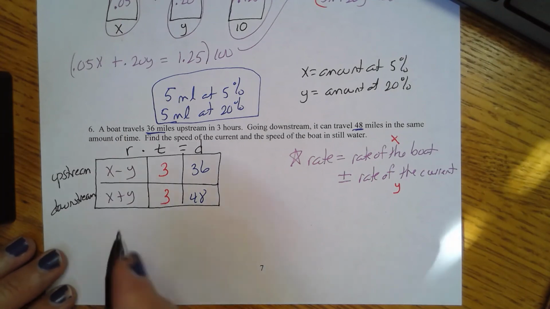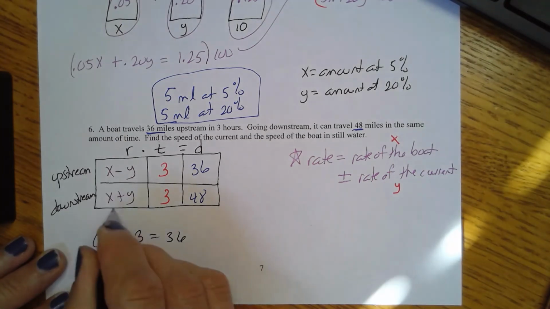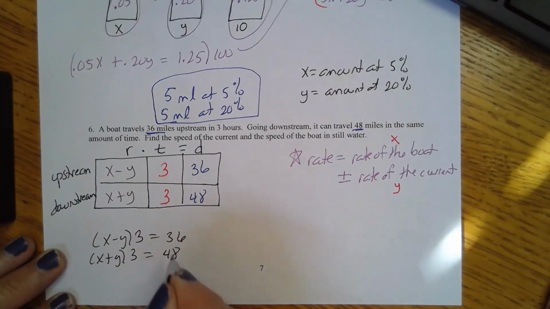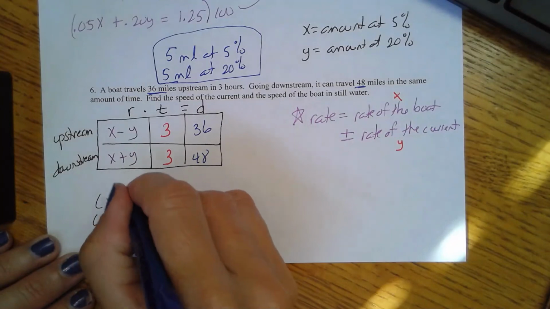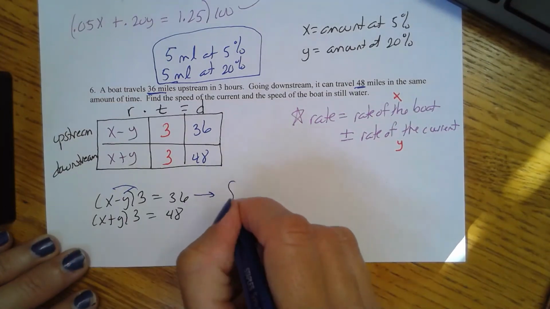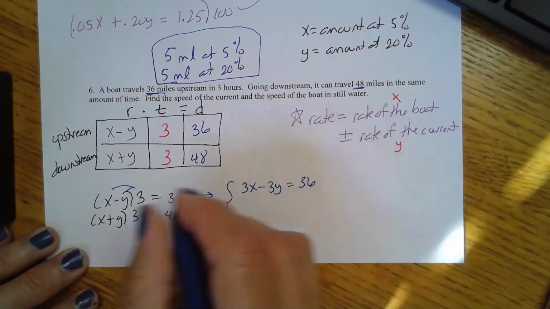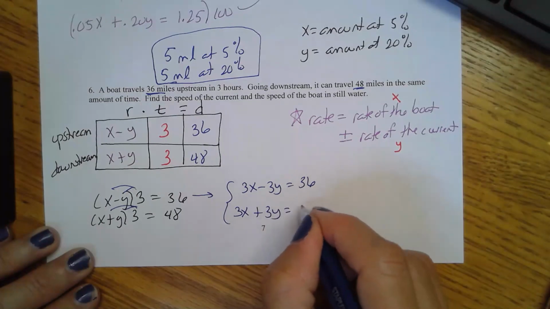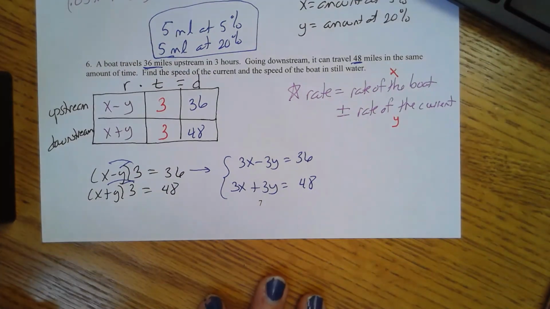So X minus Y times 3 equals 36, and X plus Y times 3 is going to equal 48. Now we normally don't see the 3 at the back, but we can flip it to the front if you don't like it, or you can just distribute. So my first equation is going to look like 3x minus 3y equaling 36, and my second equation is going to look like 3x plus 3y equaling 48. So now you can see that it's set up for you in addition method.